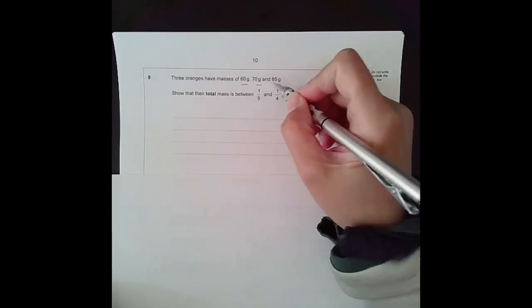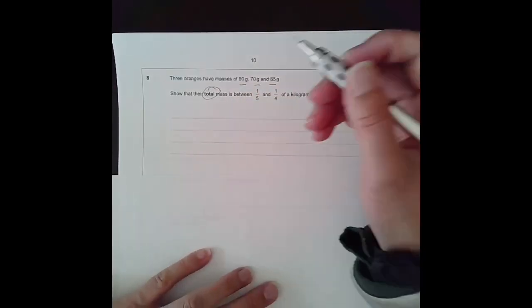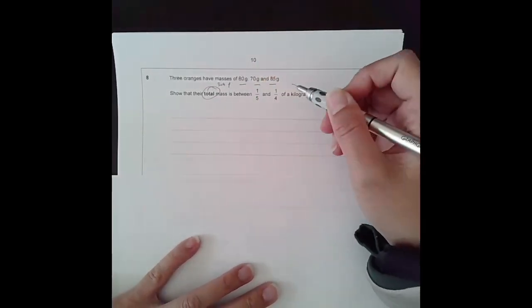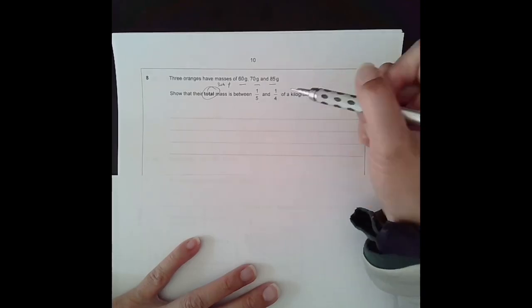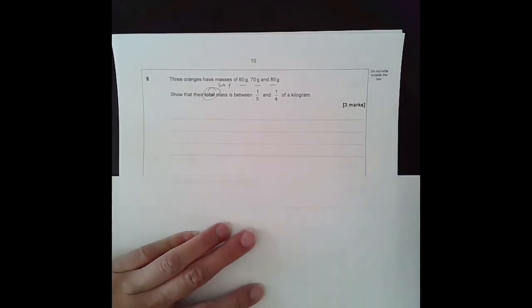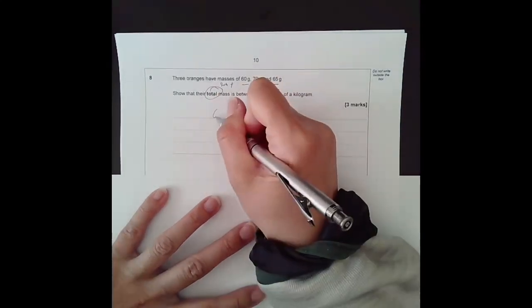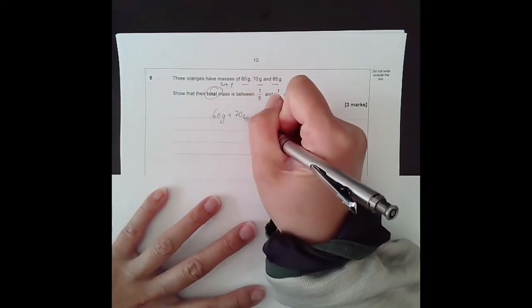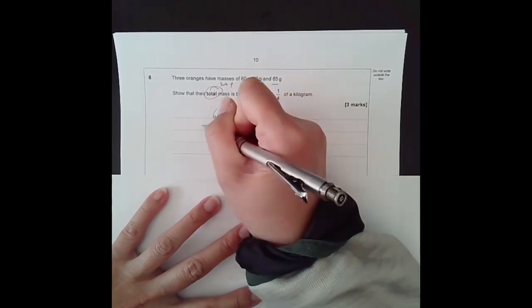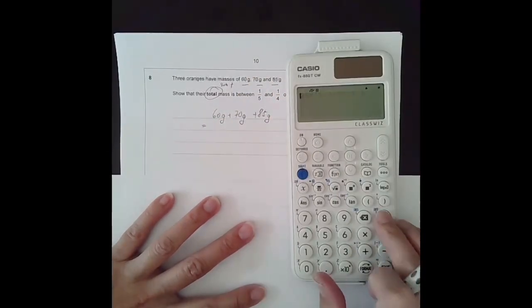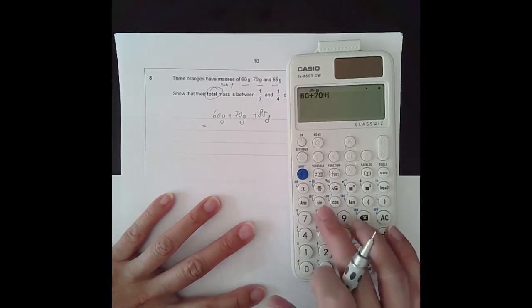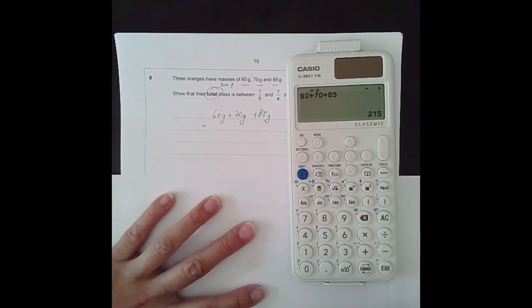Hi, welcome or welcome back to our channel, and we are going to do some maths again. So we have 3 orange masses of 60 grams, 70 grams, and 85 grams. So the total, the sum of it, is between 1/5 and 1/4 of a kilogram. So let's add them. 60 plus 70 plus 85 gives us, using our calculator here, 215 gram.